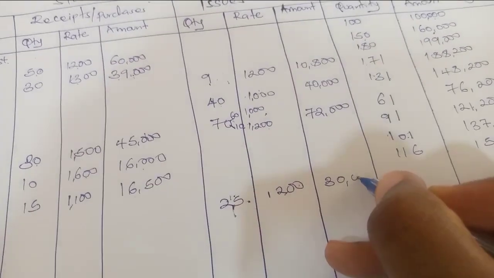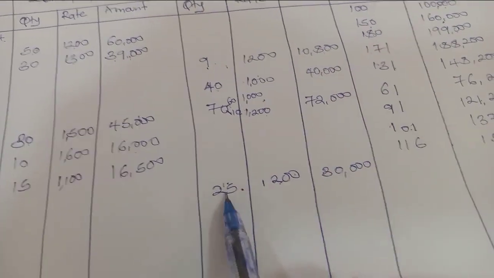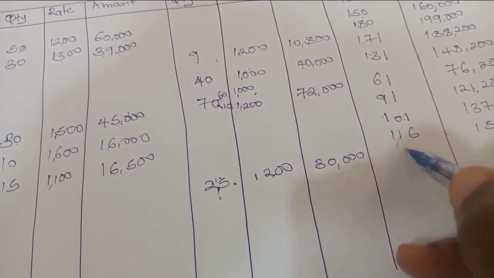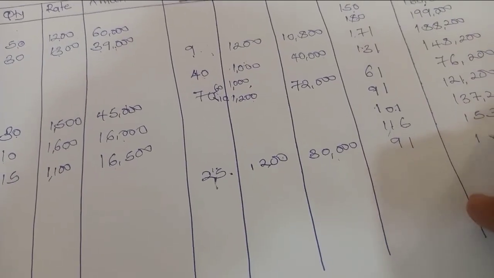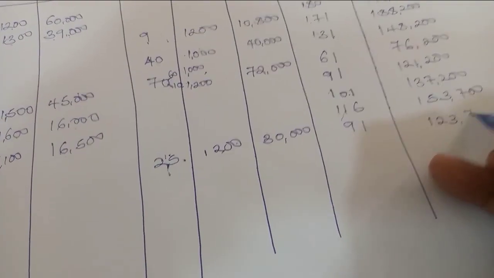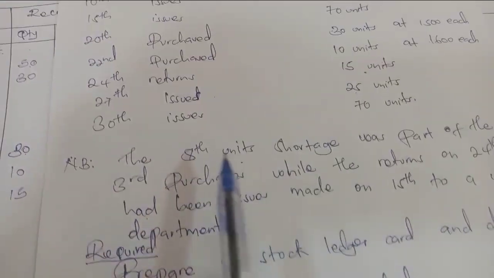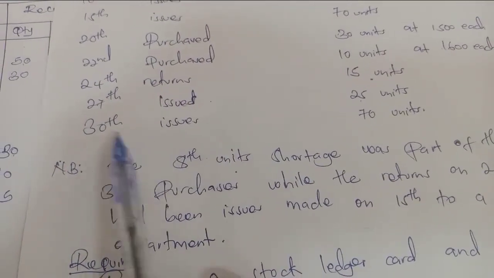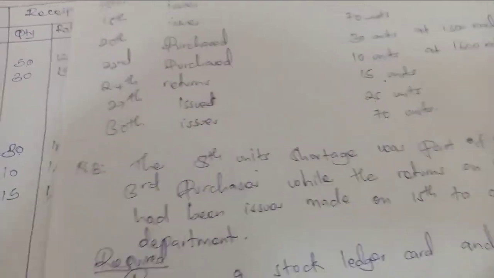Then for the balance, it will be this minus this, which is 91. Then this minus this, which is 123,700. Then the last one, on 30th, there was issues of 70 units.